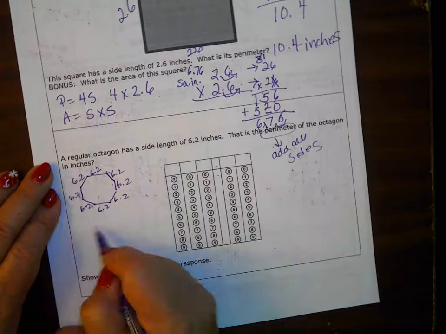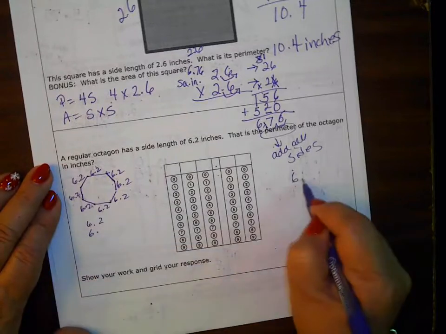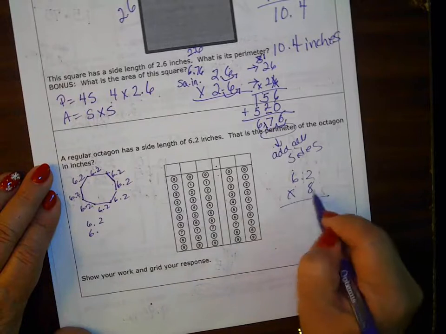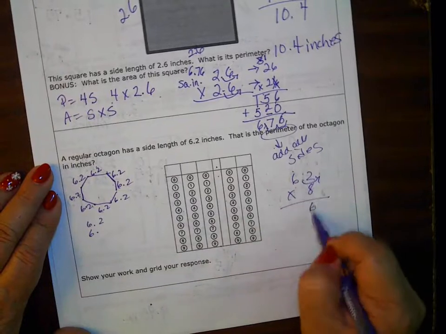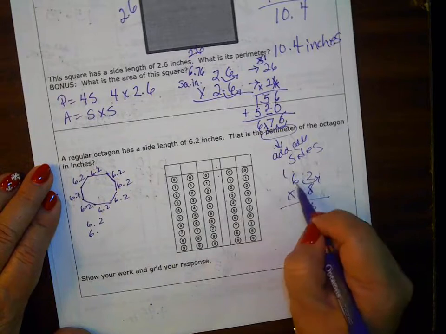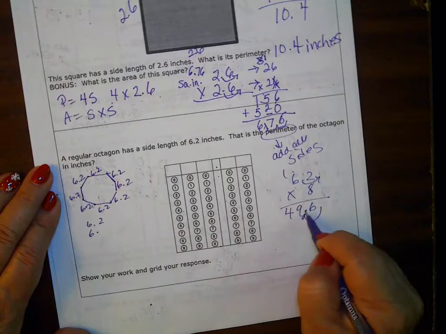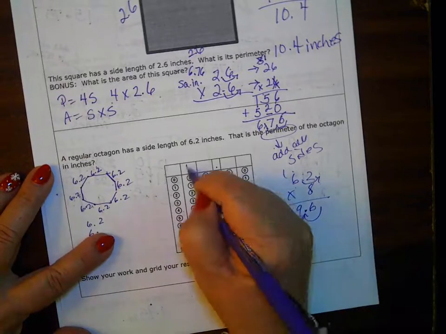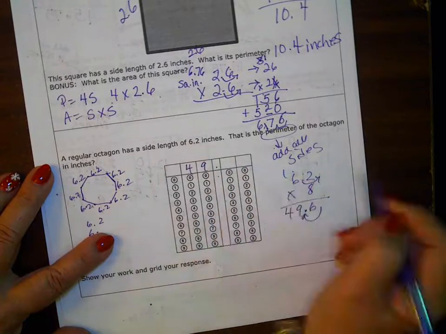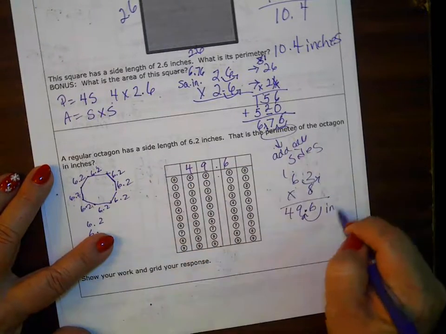So I'm going to add all of those together. I can multiply it by 8. Move this out once. 8 times 2 is 16. 8 times 6 is 48, 49. I only moved it out once. I bring it in. So then the perimeter is 49 and 6/10. And it's done in inches.